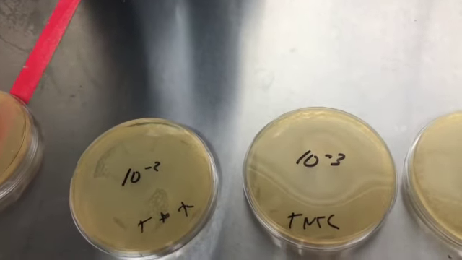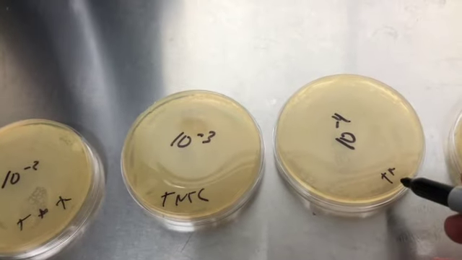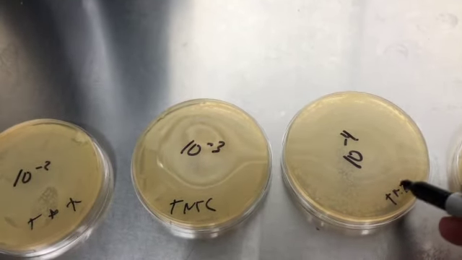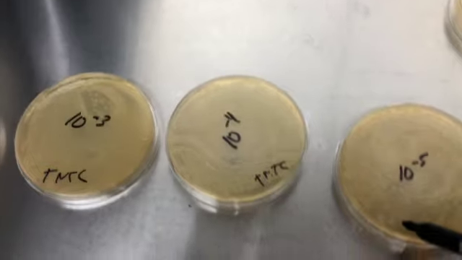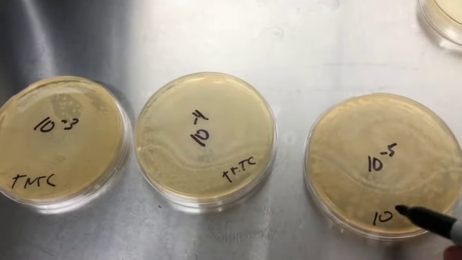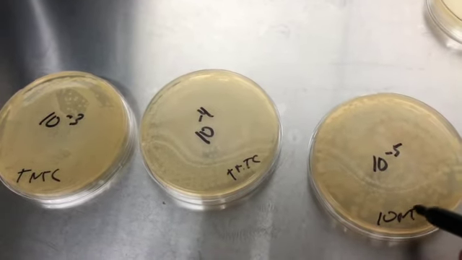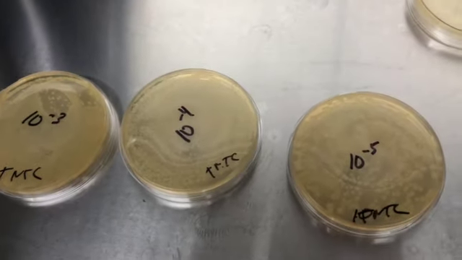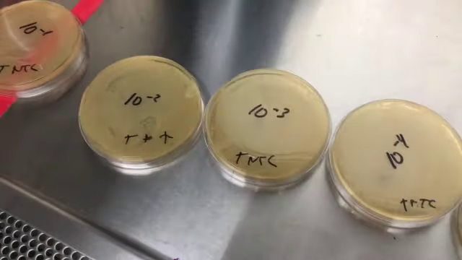This one's TNTC. This one's going to be TNTC. And this one is going to be the one we're going to pick on.